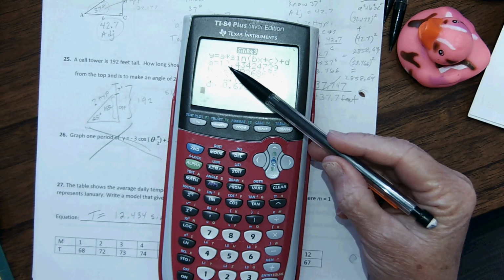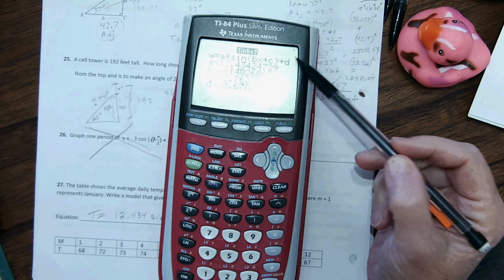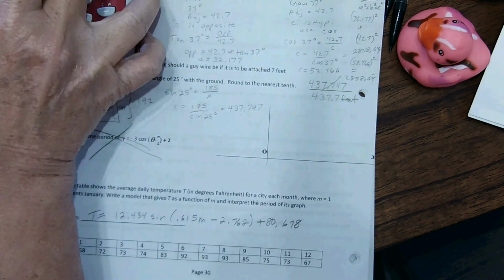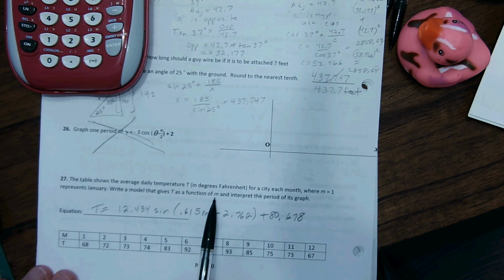Now, you take the A and substitute it in for A, and the B and substitute B, C and D. But it asks to write a model that gives T as a function of M. So I want to say T equals all of that, and there's my M. So that's it. We are done with chapter 9.